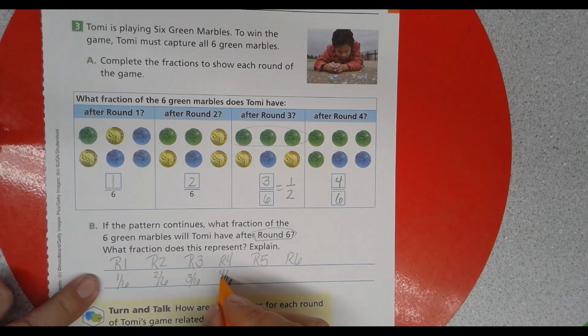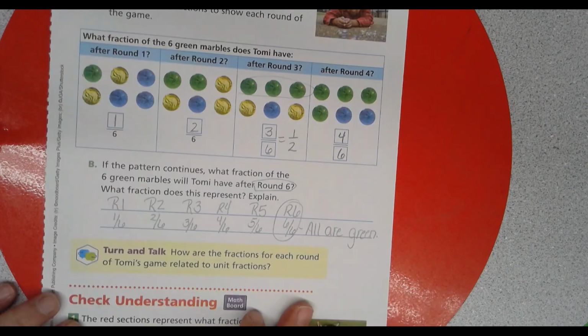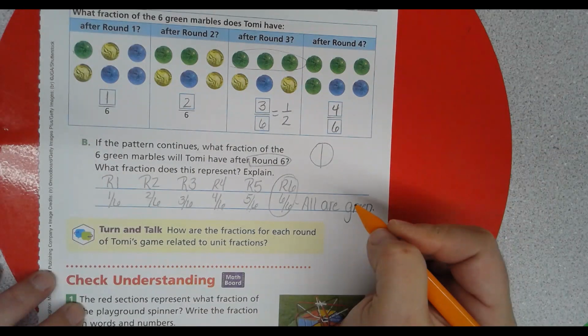This would be what? Keep going in that pattern. 1, 2, 3, 4. So this will be 5/6. Round 6 would be 6/6. Are green even at round 6. So if you have a numerator and a denominator that are the same, it equals 1 whole.